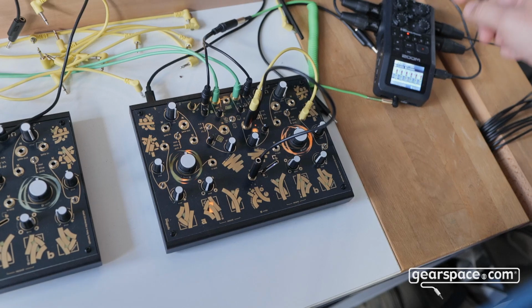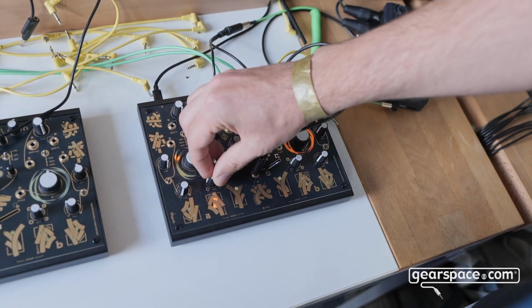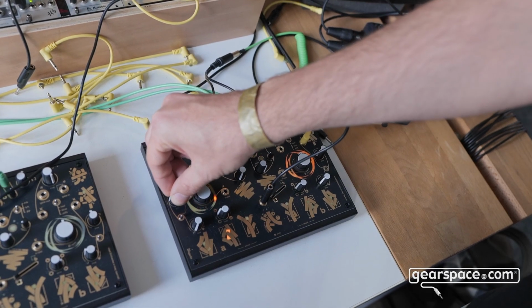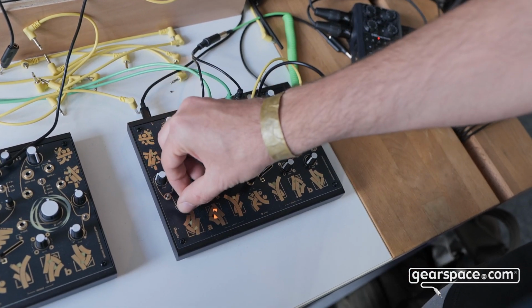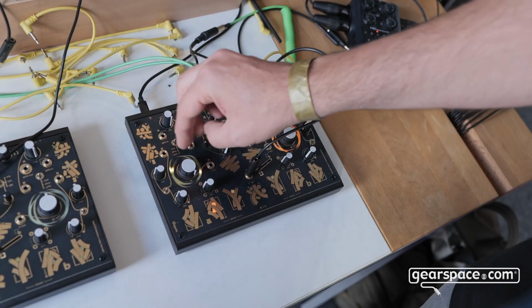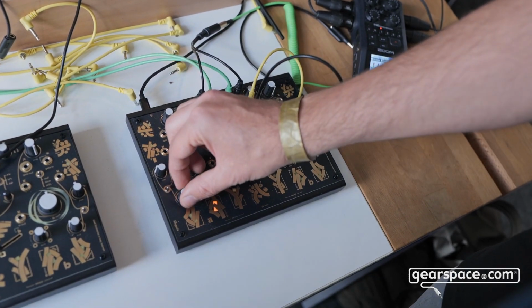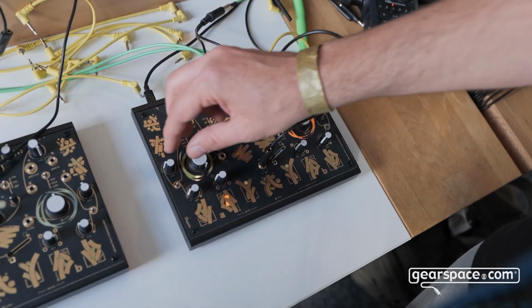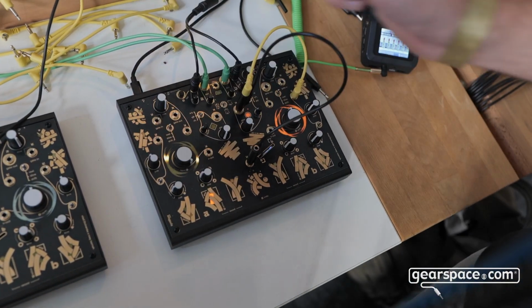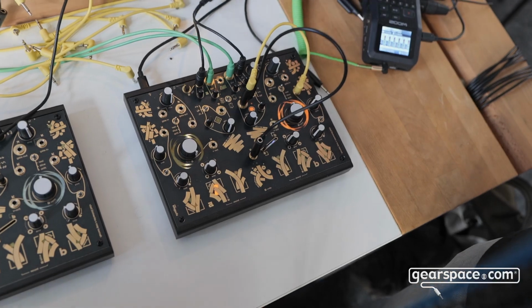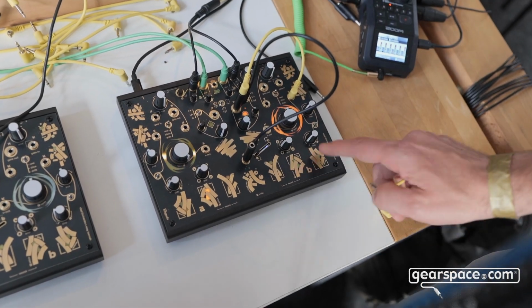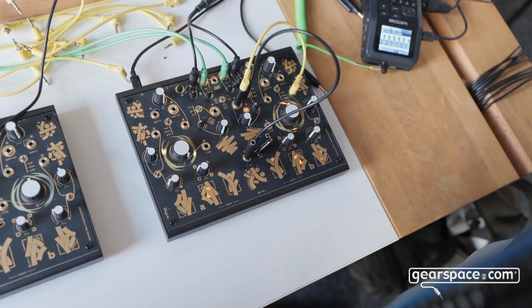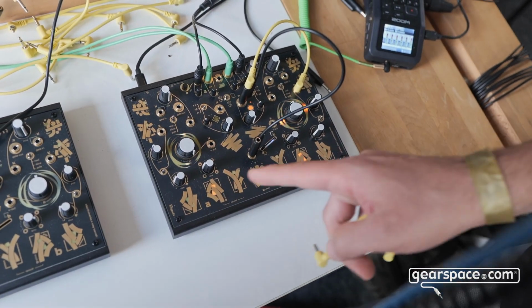And we can now pitch it up. And let's see if we modulate this. So now you see how it's actually getting the signal from 2 decks.